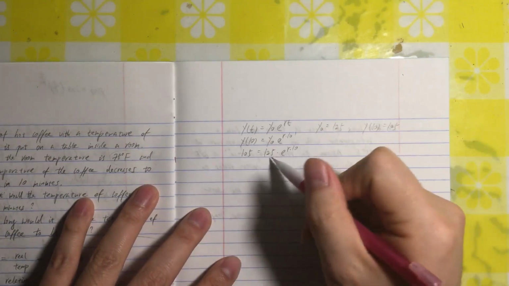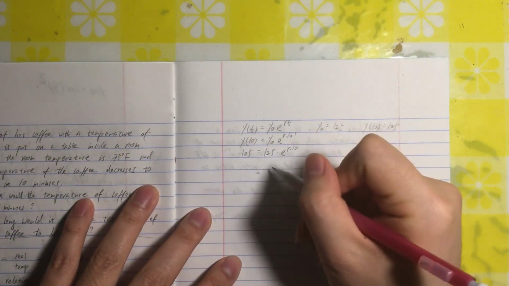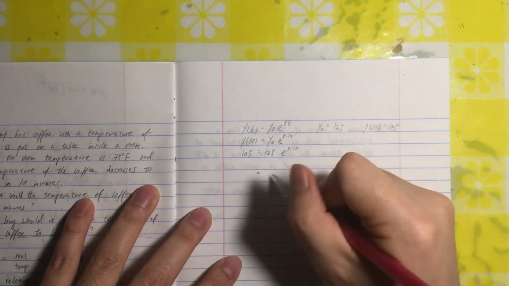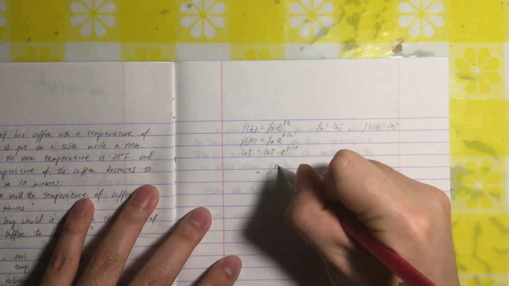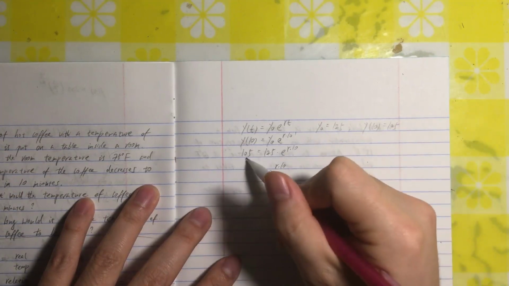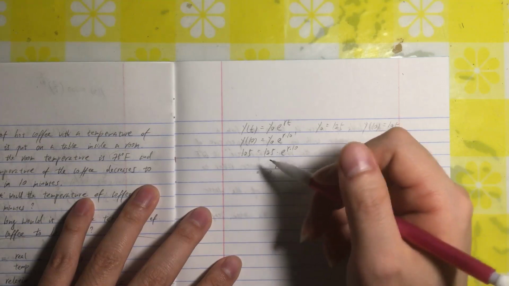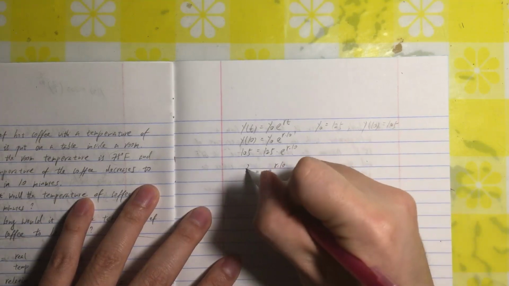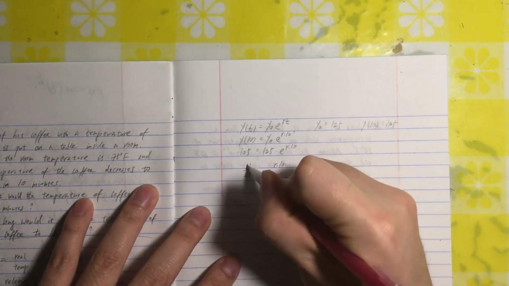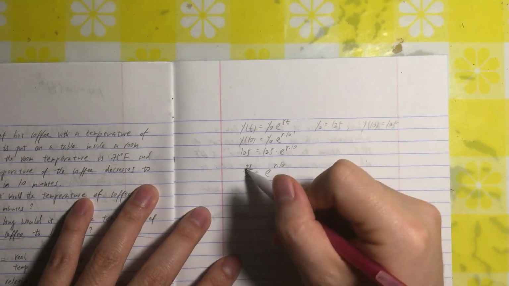Next, I can divide both sides by 125. On the right side, I get e to the power of r times 10. On the left side, I get 105 over 125. If I use a calculator, that's 21 over 25.